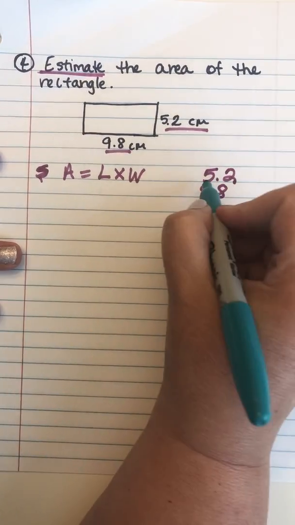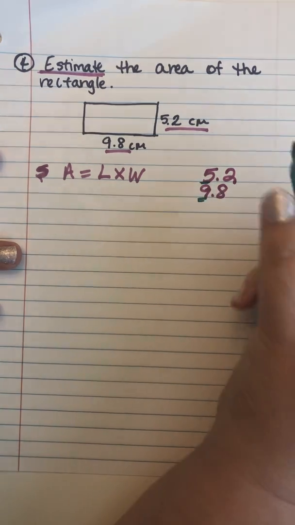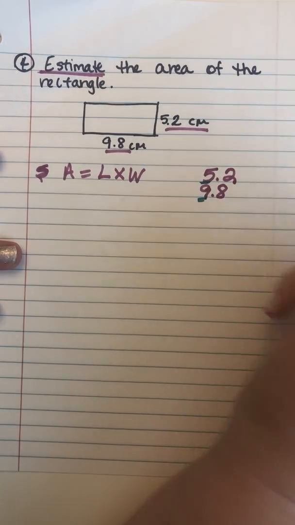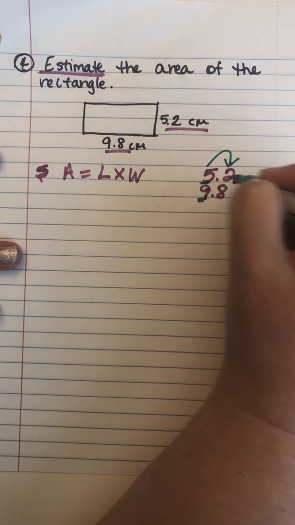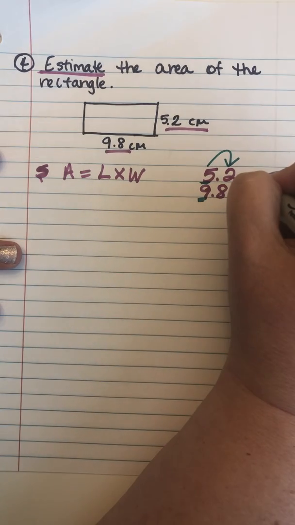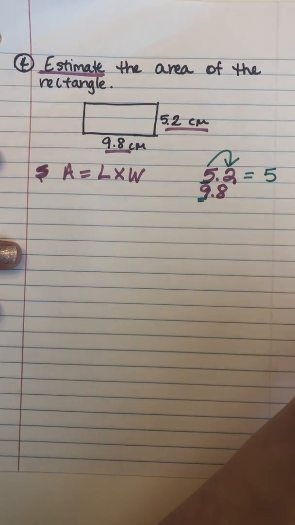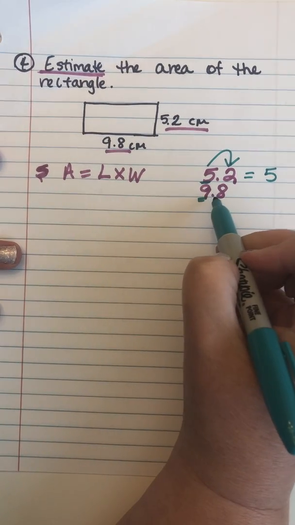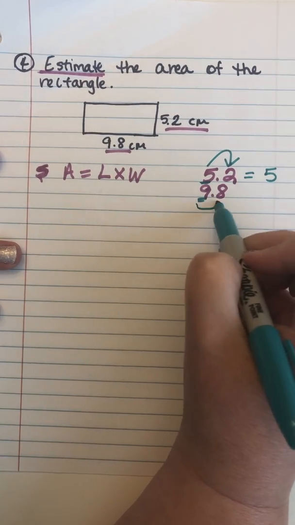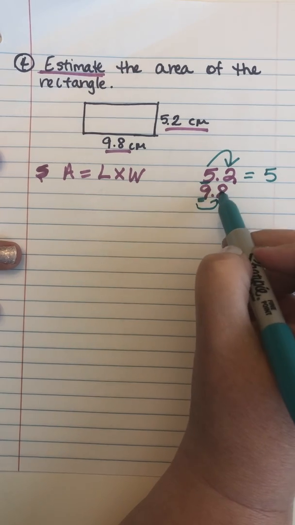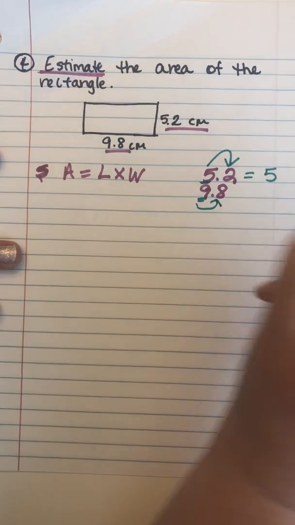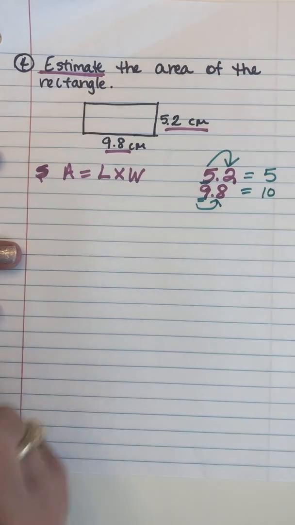So if we're rounding to the nearest whole number, we're rounding to the ones digit. Look to the right here, I have a 2. So it is less than 5, so I'm going to round that to 5. I have 9 and 8/10, so I look to the right. 8 is 5 or more, so I'm going to round up to 10.